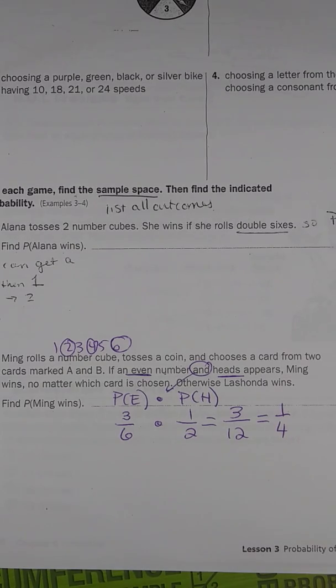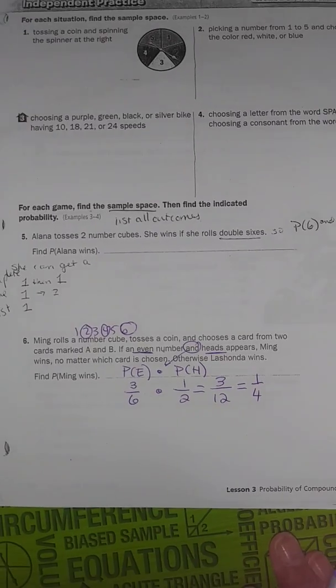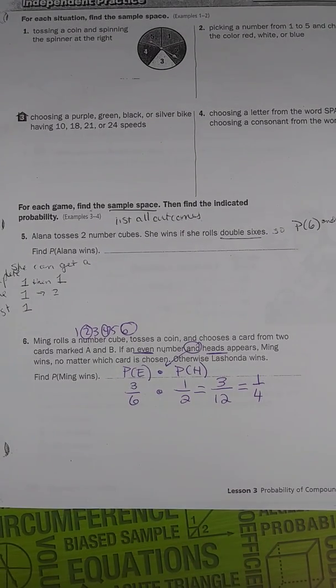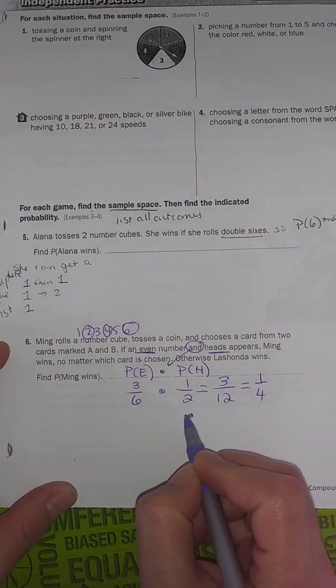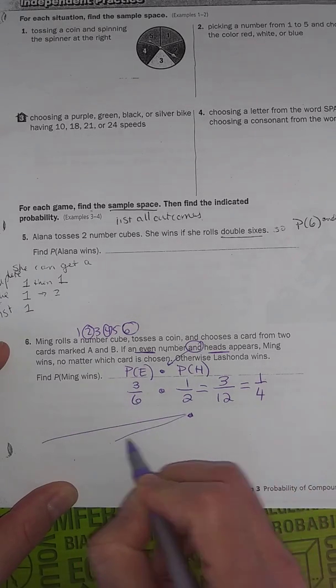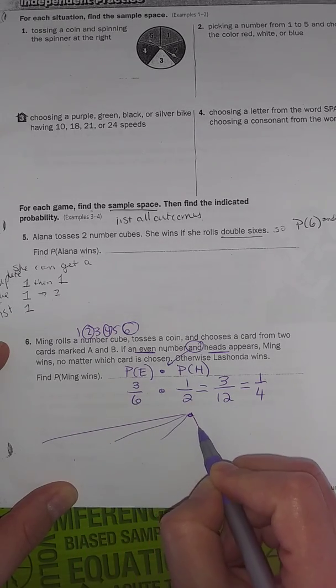Now, listing out the sample space, you may not like it because it's a little tedious, but it's not super hard. You're going to need some room, though. There's a lot of things going on in this question. We're going to have our starting point. And they wrote number cube first, so that's what we're going to do first. If we toss a number cube, how many different things are happening? 6.